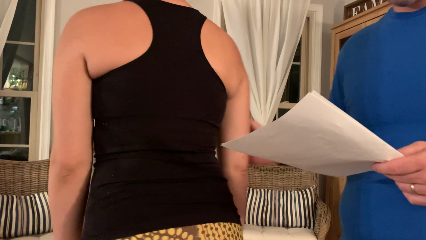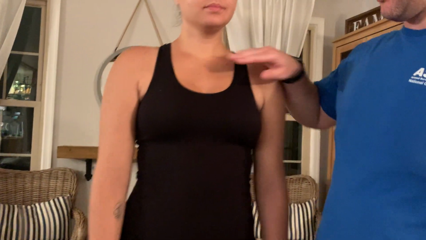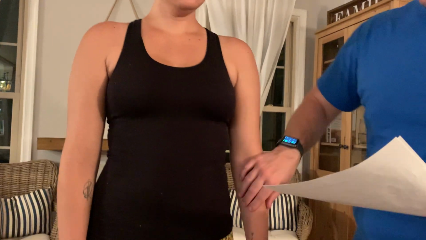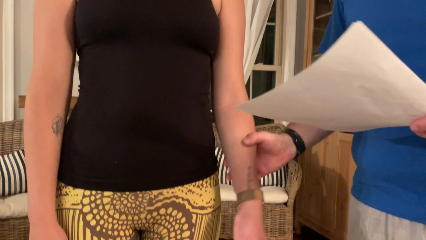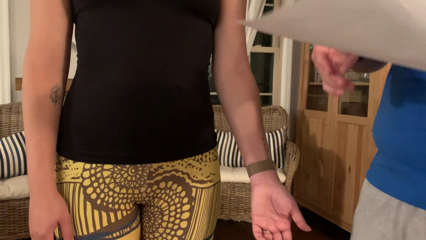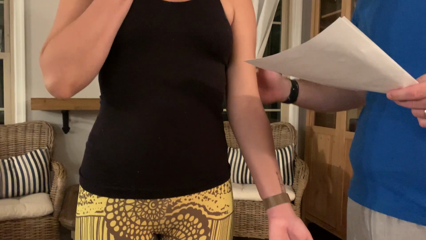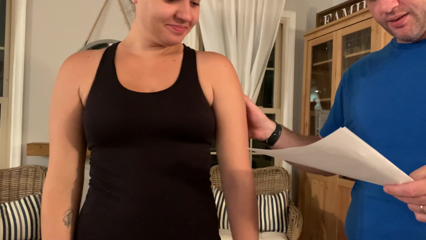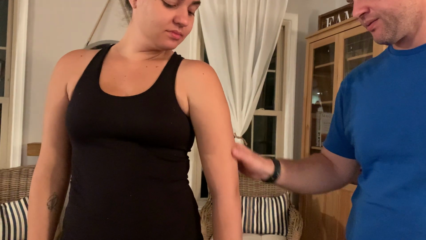And then forward for me. The pectoralis major is just the anterior chest. And then we have on our thumb side the radius, and then on our pinky side the ulna. And then the posterior arm is the triceps brachii.